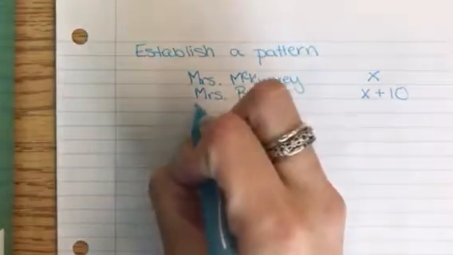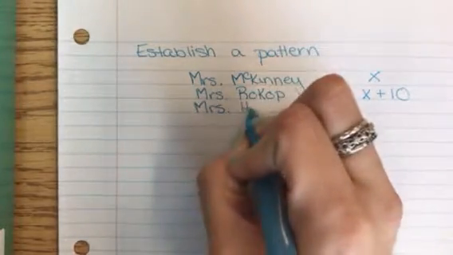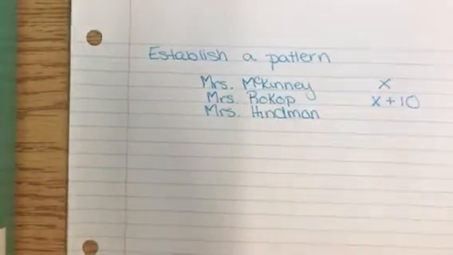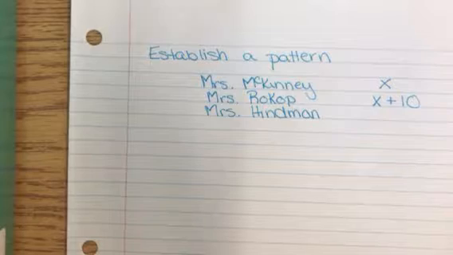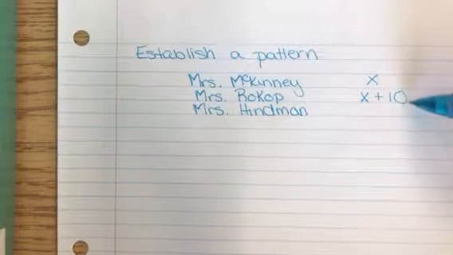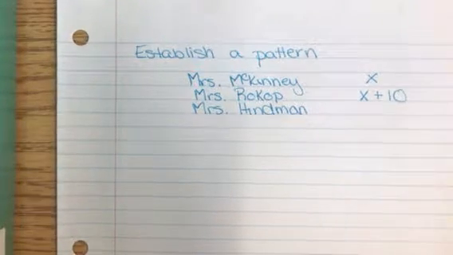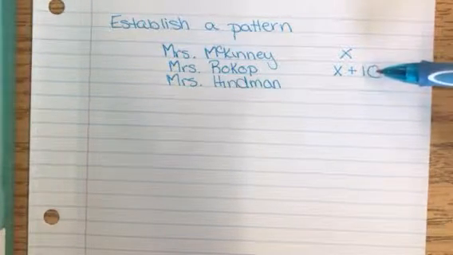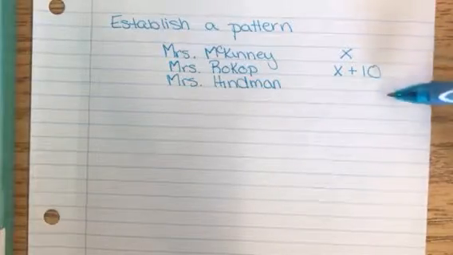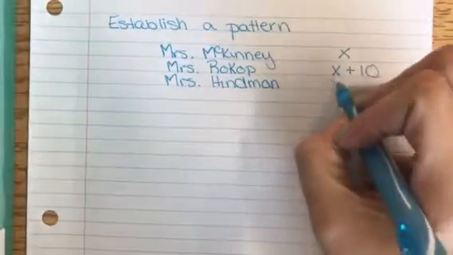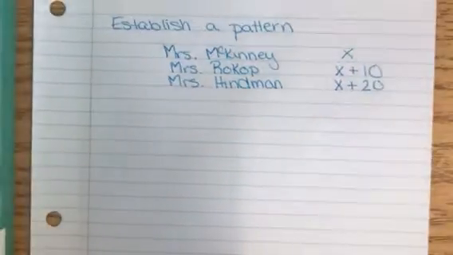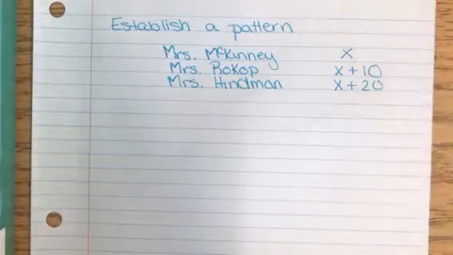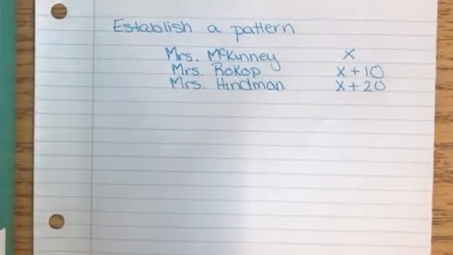Maybe Mrs. Heineman is going to do the same job, but she is going to get an additional $10 on top of that. The pattern is that each time the next person is getting paid an additional $10. So my salary plus 10 is going to be Mrs. Rokop, but $10 even more than that is going to be X plus 20. So my pattern would be X plus 10, X plus 20, X plus 30, depending on whatever situation that is.